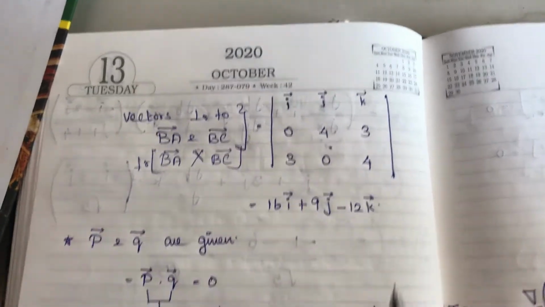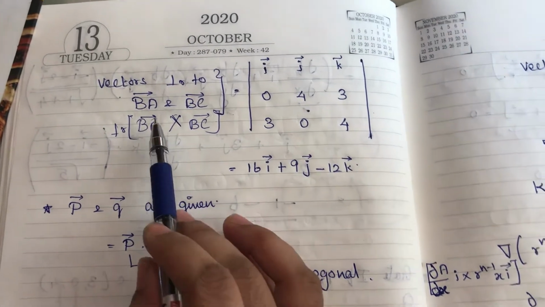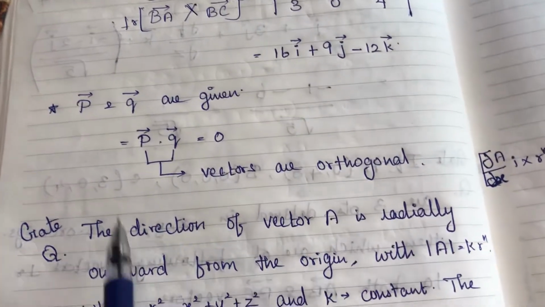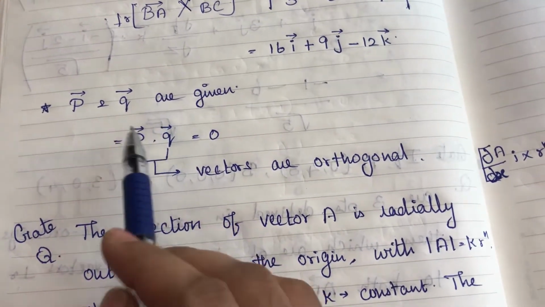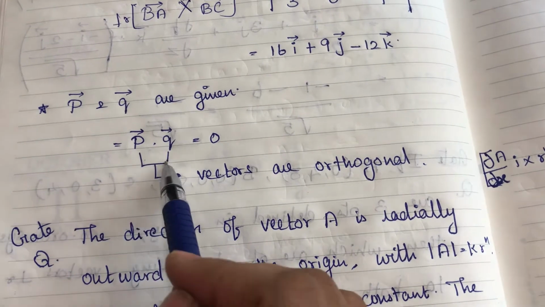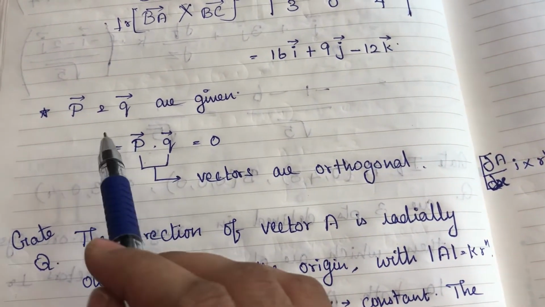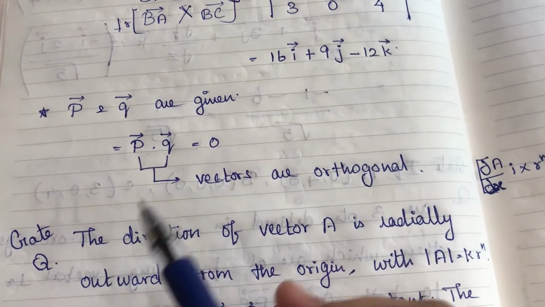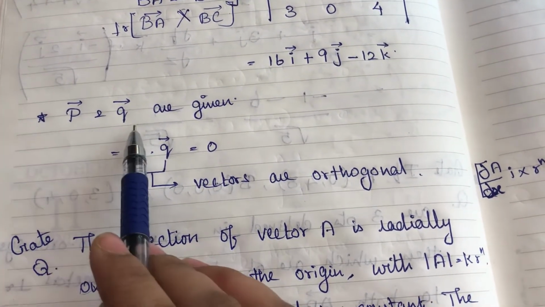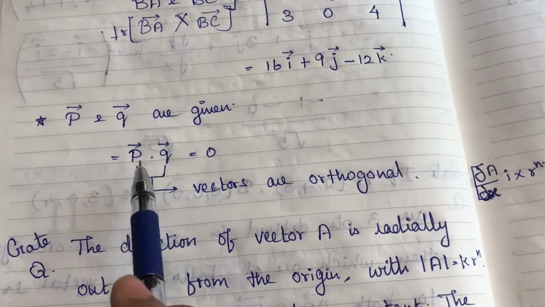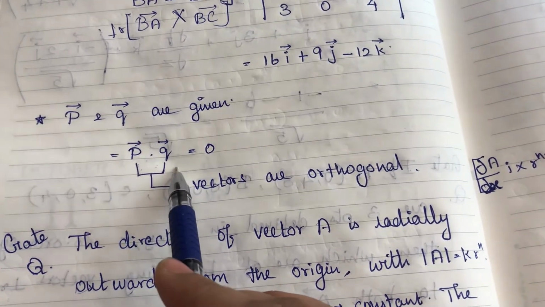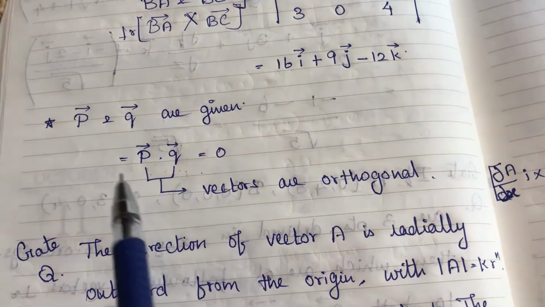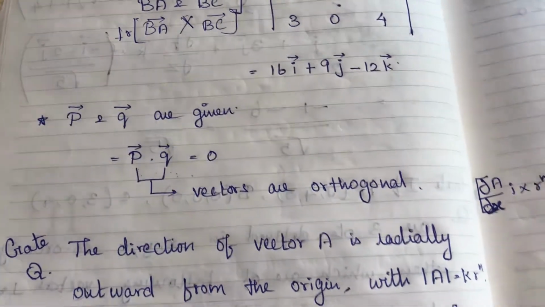So this is the perpendicular vector, which is perpendicular to AB and BC. In a question they have given two vectors. If they ask P dot Q, whether these two vectors are orthogonal or something, one vector dot the other vector will give the answer 0, which means these two vectors are said to be orthogonal.